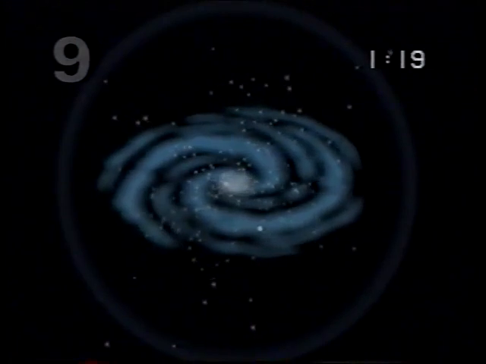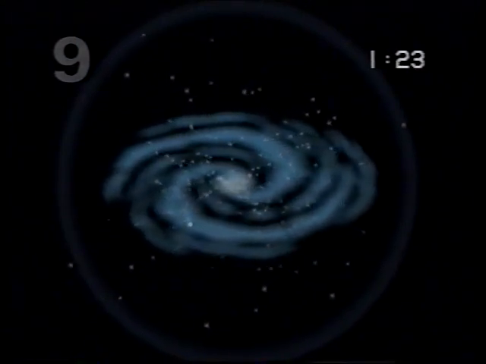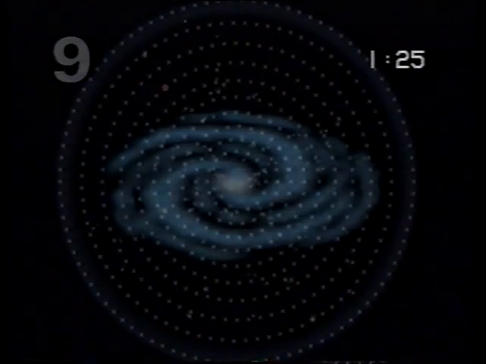The change from one side to the other indicates that the galaxy is rotating. Here's another galaxy. Again, the colours show that it's rotating, and here's a third example. All spiral galaxies that have been measured show essentially the same pattern of rotation, the same rotation curve.